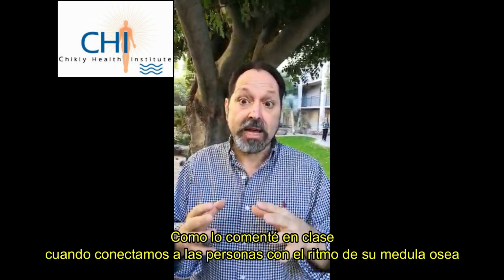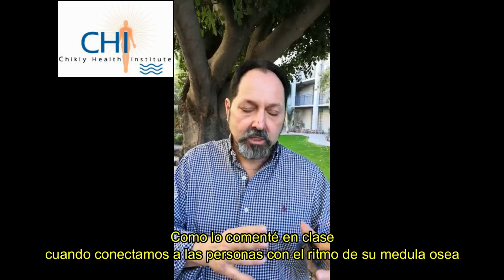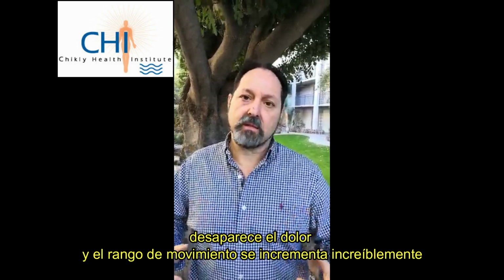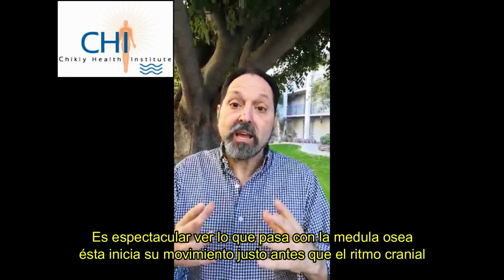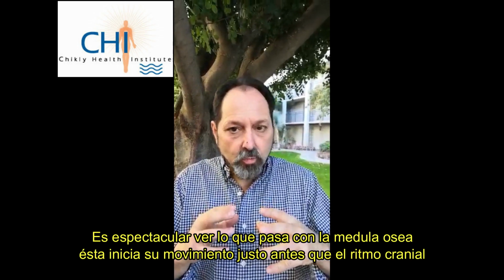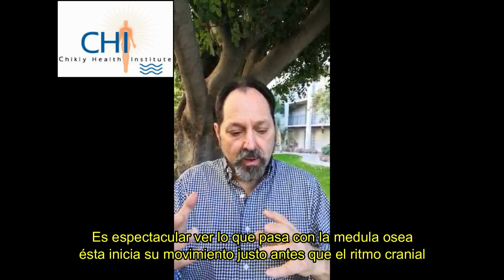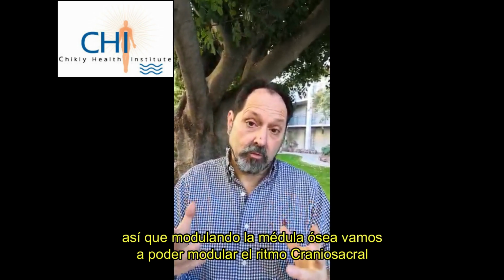I was just saying in the class that I work a little bit on people with this bone marrow rhythm and releasing the bone marrow, and the pain disappears, the range of motion increases incredibly. It's a little bit spectacular to see what happens with the bone marrow. But also the bone marrow starts to move just before the cranial rhythm. By modulating the bone marrow, we can work with the cranial rhythm.